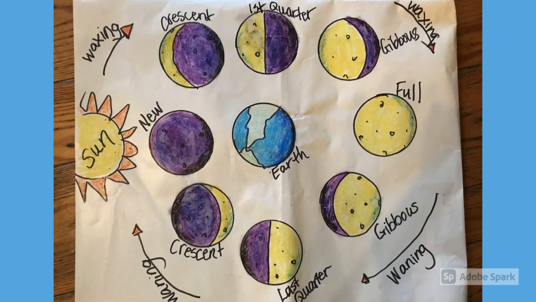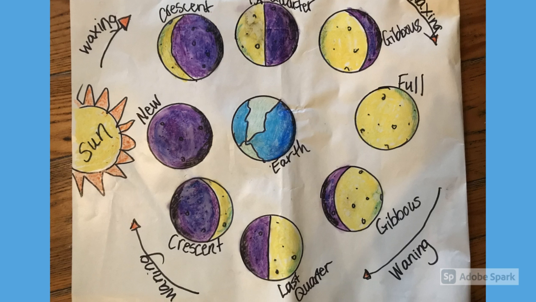Now it's time to add some color to our moons, and the new moon is going to be totally dark. I used purple, but you can really use gray, black, any color that you want to represent that new moon. And as you're moving in the direction of waxing, or gaining sunlight cast on the moon, it's going to become brighter and brighter.